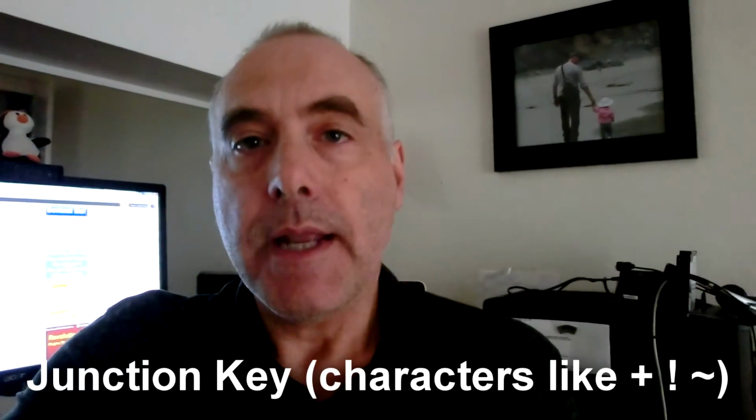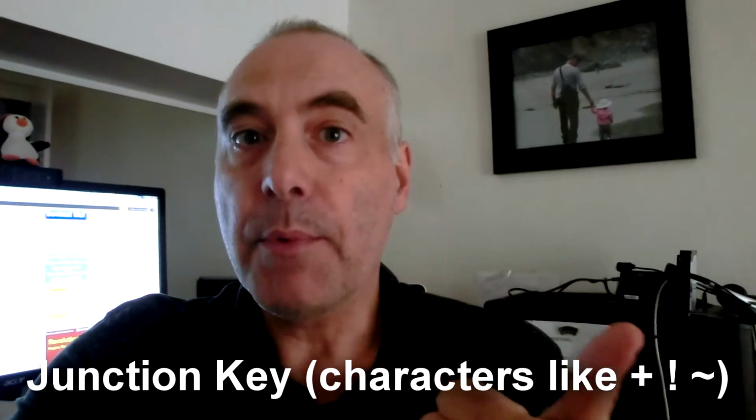Now the other part that you want to know is the junction key. So far we've talked about having uppercase letters, numbers, and a mix of uppercase and lowercase. That's highly important for a secure password. How to make it even more secure is to have a symbol between them that's like a punctuation mark. The symbol that we could use would be a plus sign. So a plus sign would be a really good junction key.